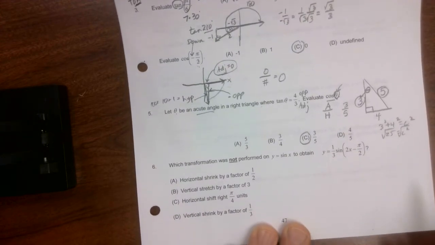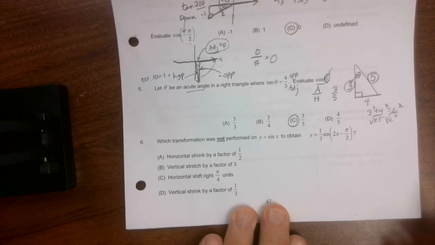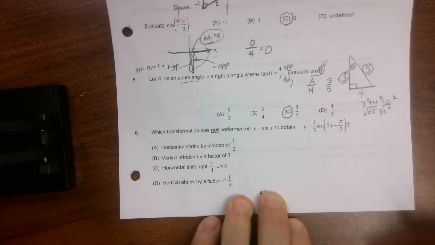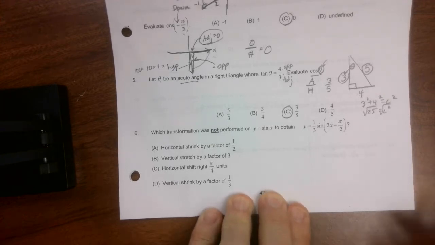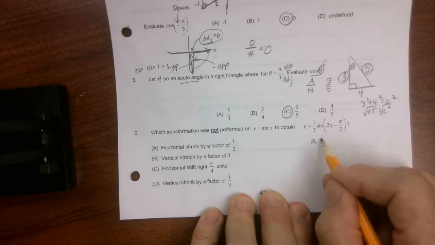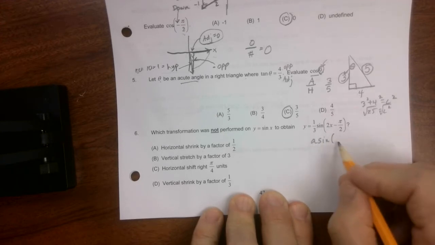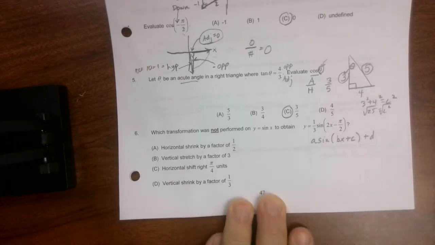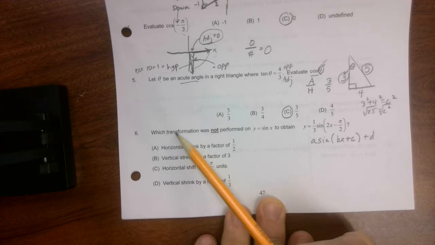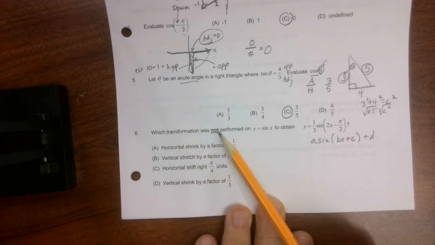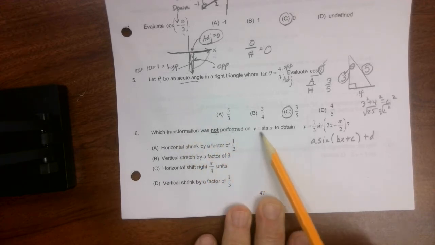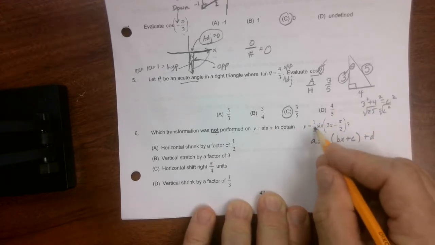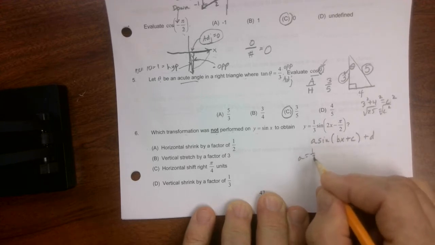Now, number 6 is going to mess with you a little bit. The graphing is one of the most confusing sections, I think, in all of pre-calc, both trimesters. But what we have to remember is this formula, well, I wouldn't call it a formula, but kind of is. All right, so it says which transformation was not performed on y equals sine of x. So little by little, we see that A equals 1/3.